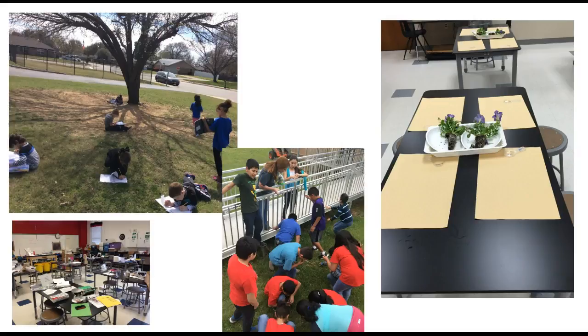Here are some kindergarten students looking at some things under a tree on their campus, and some 5th grade students who happened to see some ladybugs as they were coming in from their specials one day, and they took some time to look around for that.